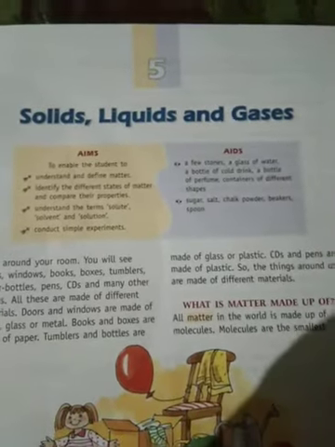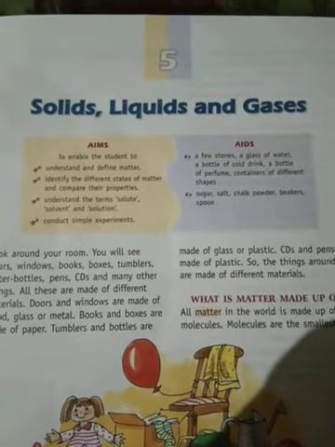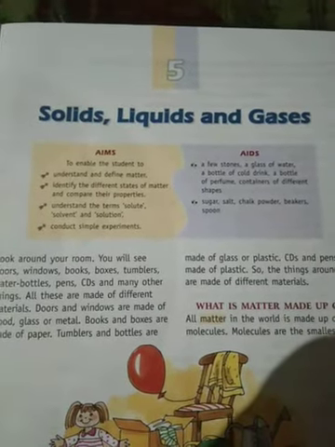So let us start with a new lesson, chapter number 5 of the book Living Science from Ratna Sagar. So what is the name of this chapter? Without wasting much more time, let's get into it. The name of this chapter is none other than solids, liquids and gases. This is the fifth chapter that we need to start learning.